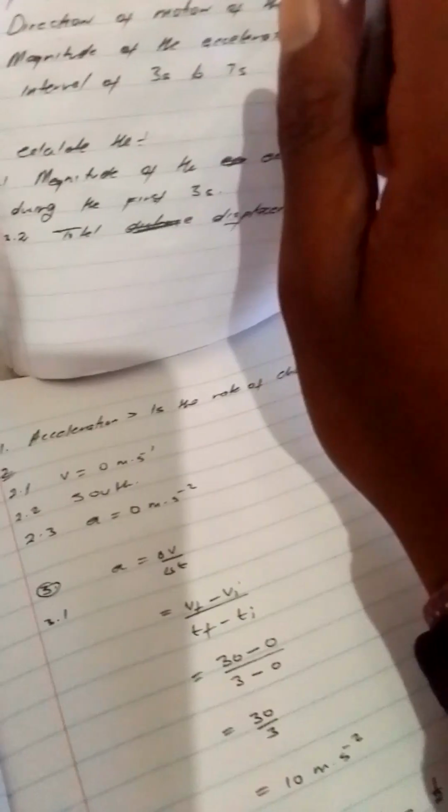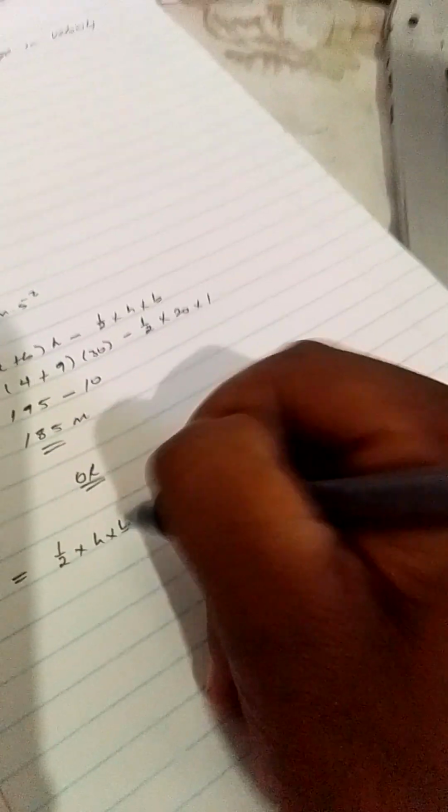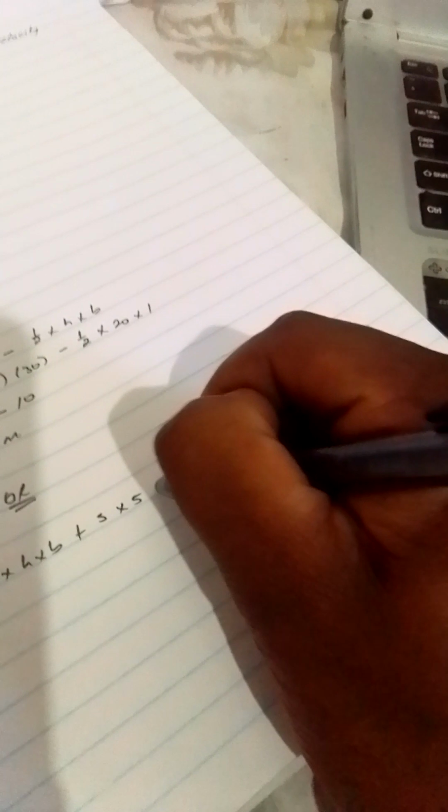Or, if you check the graph, we have a triangle, a square, a triangle, and another triangle. So we can use the formula D equals triangle, which is 1 over 2 times height times base, plus square, which is side times side, plus another triangle, 1 over 2 times h times b, minus the triangle acting in the opposite direction, 1 over 2 times h times b.